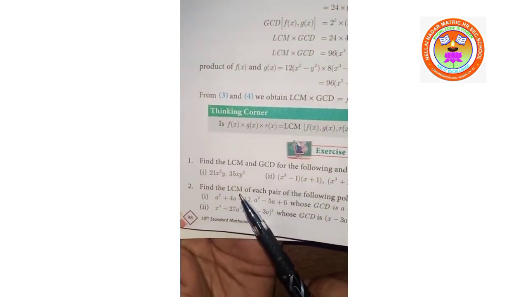10th Standard Mathematics, chapter number 3, continuation of exercise 3.3. Now question number 2, subdivision number 2. Find the LCM of the following two polynomials, whose GCD is given, x minus 3a. Okay.